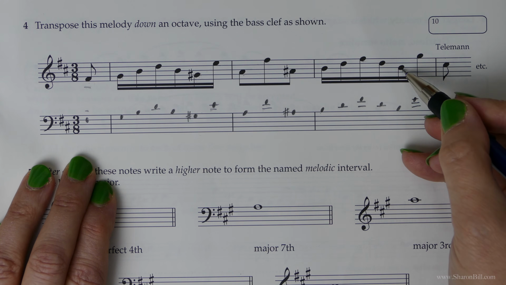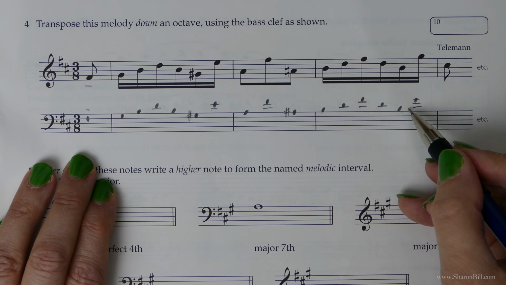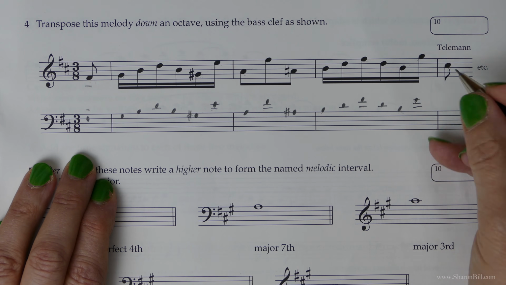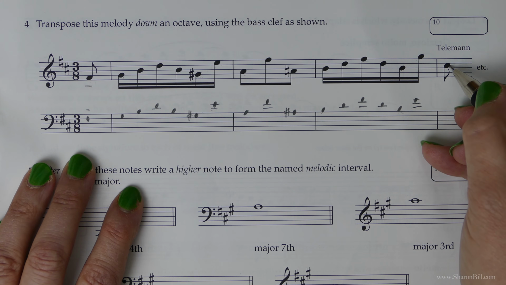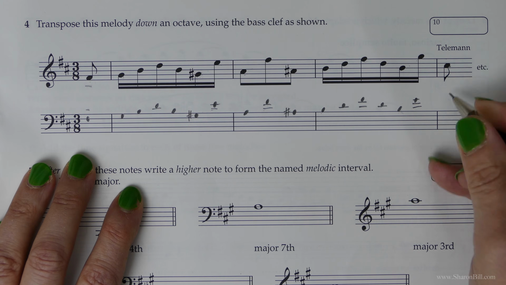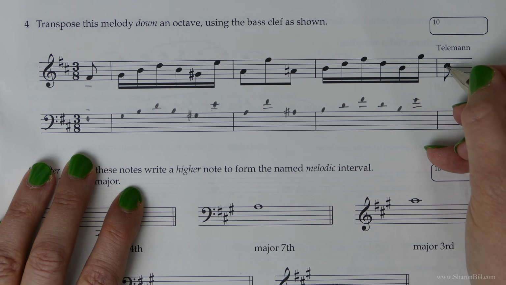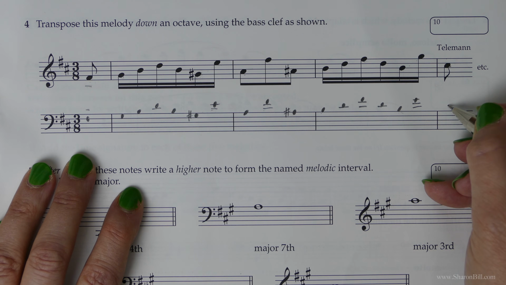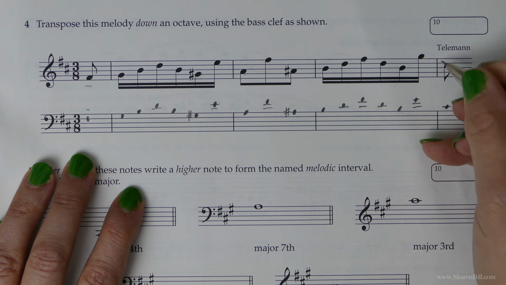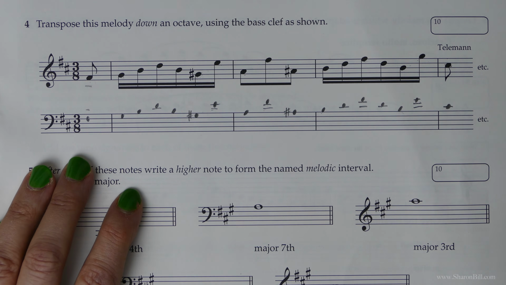And just to double check that, 1, 3, 5, 6, there we go. And then back down to this C here. So let's go down, and so that should be middle C now, because we've changed our octave. So 1, 3, 5, there's our middle C. That's right, there we go.